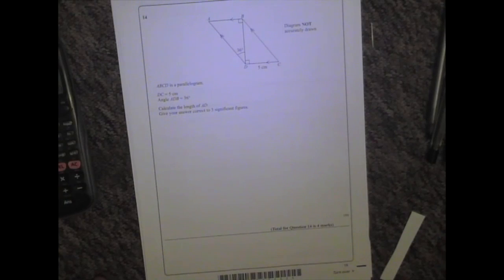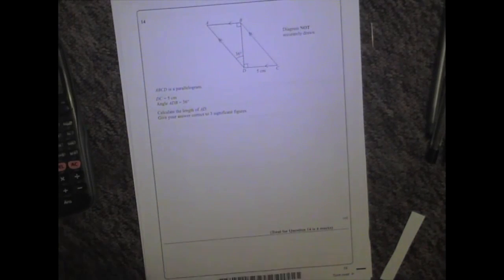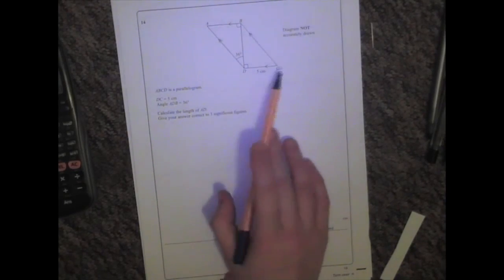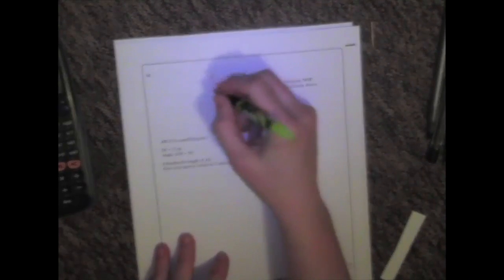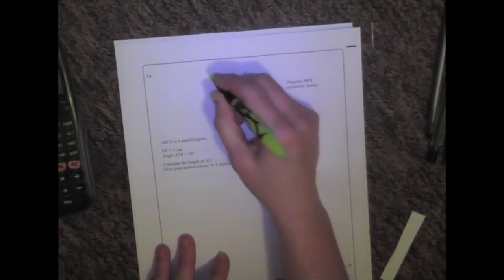This is an interesting question about parallelograms. We're going to read it through really carefully to make sure that we understand what we need to do. So we've got a parallelogram. It's made out of two right-angled triangles by the look of things. We've been given a length here and an angle. So I need to calculate the length of AD, which is this length of this triangle here, from A to D.